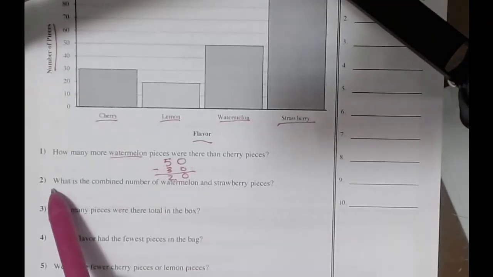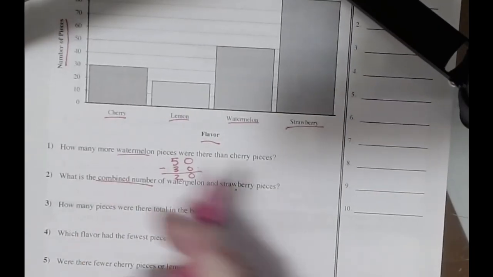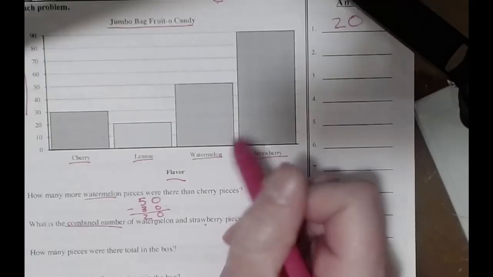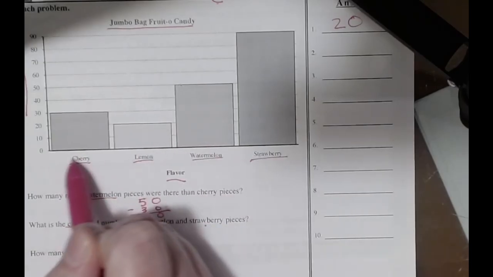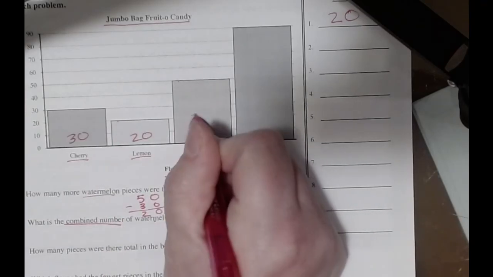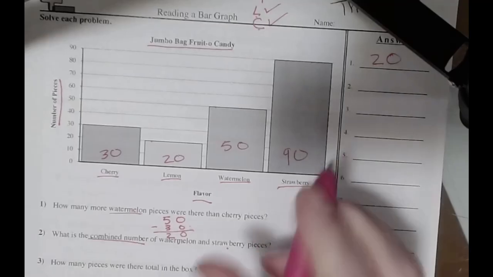Okay. Number 2, what is the combined number of watermelon and strawberry? So ask your student, what are we doing? Are we adding, subtracting? If it says combined, we are adding. So we want watermelon and strawberry. Again, I should have mentioned this earlier. I personally feel like it's easier, before you even read all these, to go ahead and write down how much each has. So cherry went to 30, so I would just write 30. Lemon went to 20. Watermelon up here at 50. And then strawberry all the way at the top, and it has 90. So that way I don't have to keep double checking.